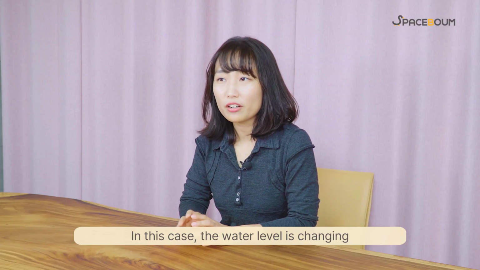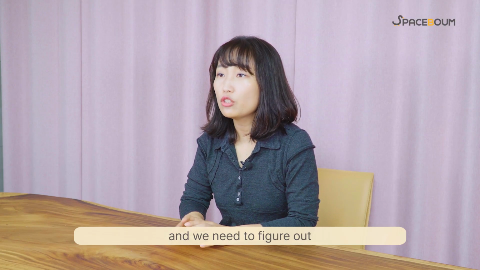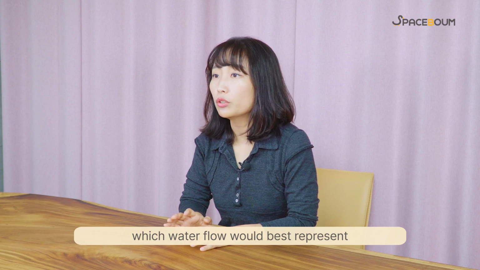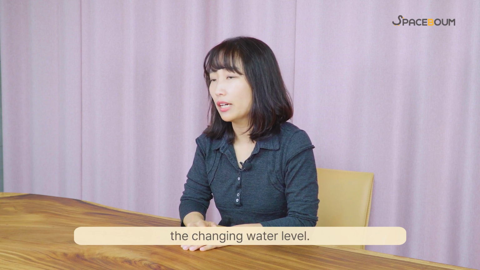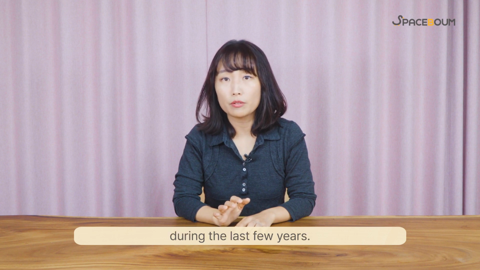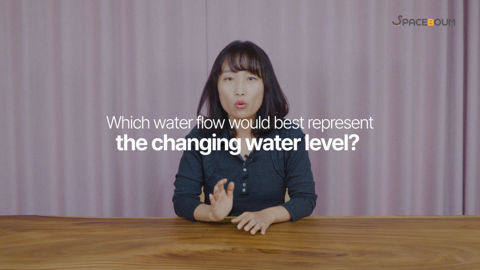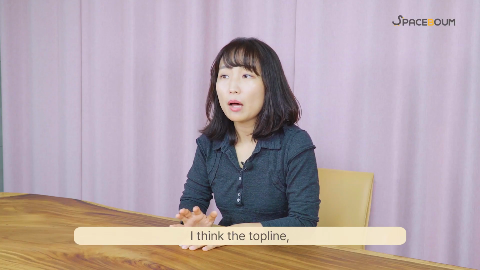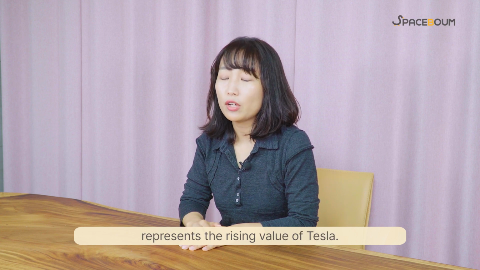In this case, the water level is changing and we need to figure out which water flow would best represent the changing water level. For example, the value of Tesla has grown rapidly during the past few years. Which water flow will best represent the rising water level of Tesla? I think the top line, the sales revenue of Tesla, represents the rising value of Tesla.